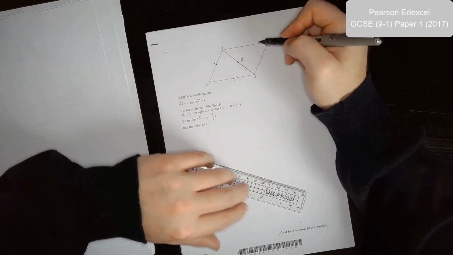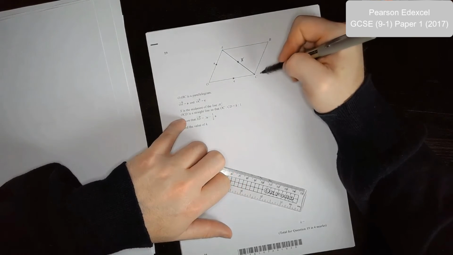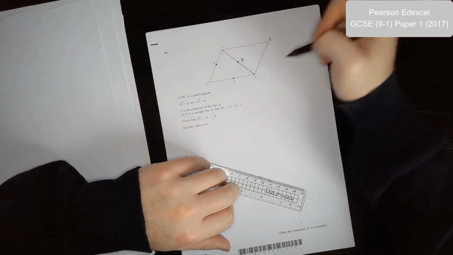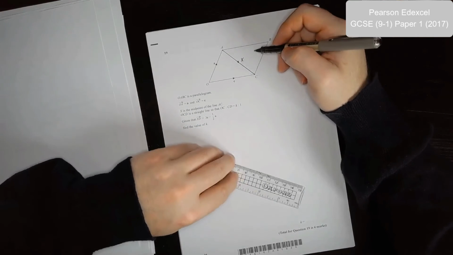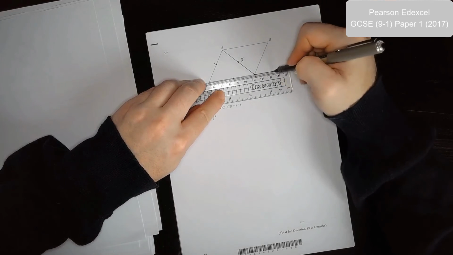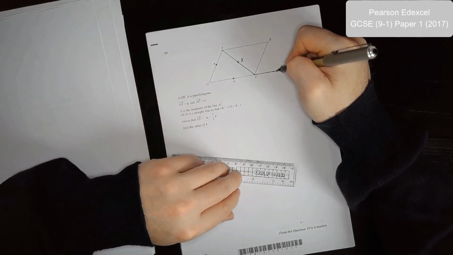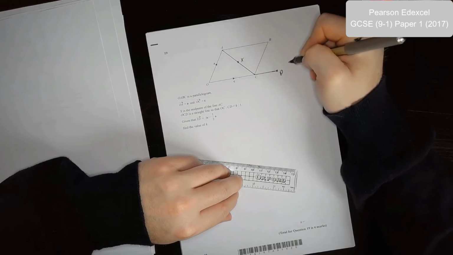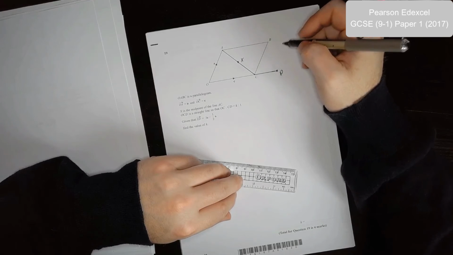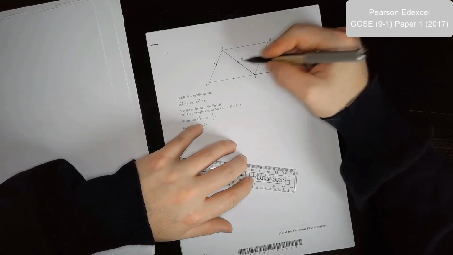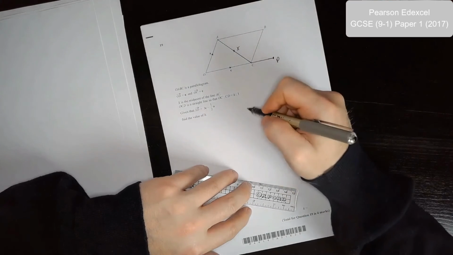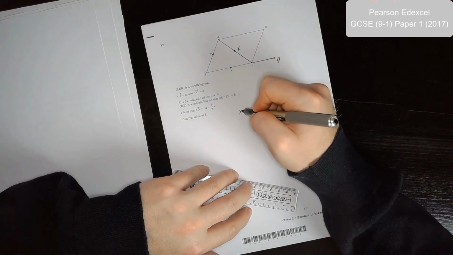X. OCD is a straight line, so OC to CD is K to 1. XD is that. So let's define.